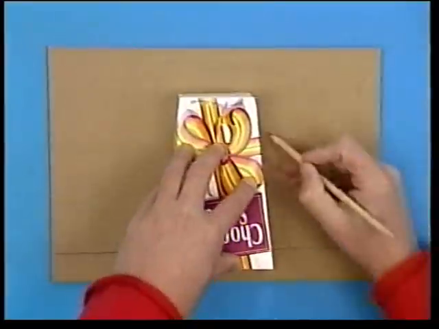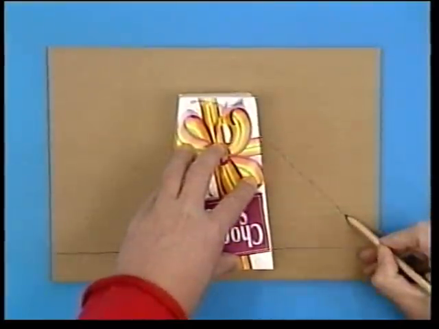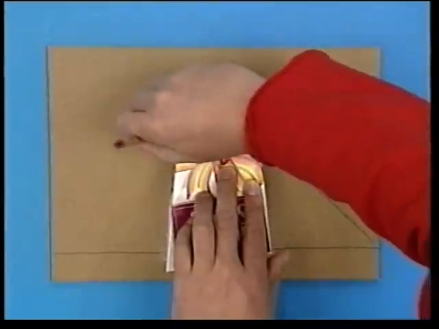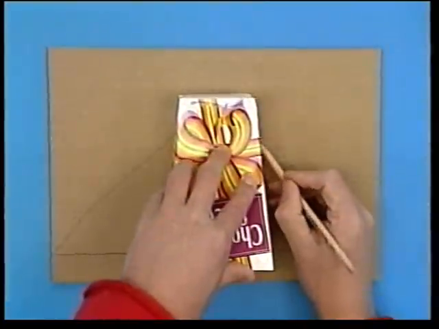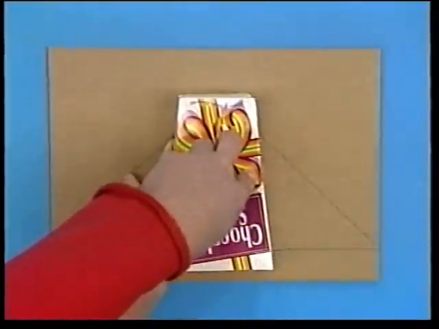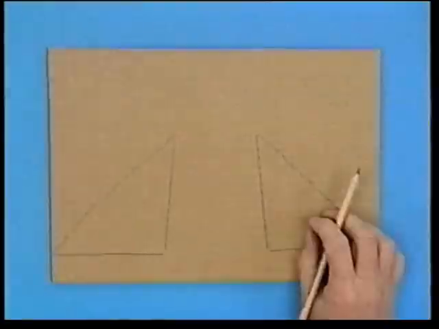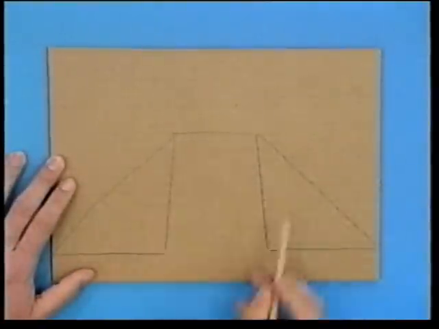Now, do nice, chunky, triangular wings. Don't do flimsy, long ones. They don't need to be too long. The idea is to make this look like a jet, not one of those big passenger planes. And then take that away and just join those two wings up like that, and then cut the wing out.